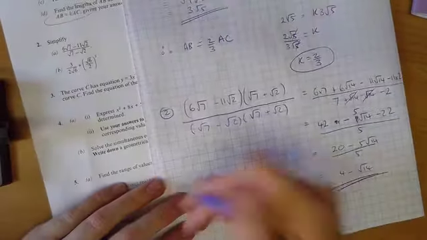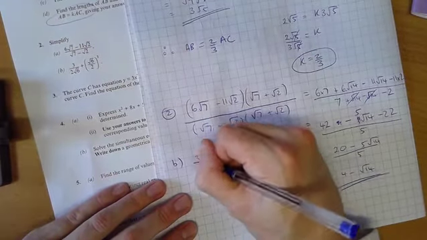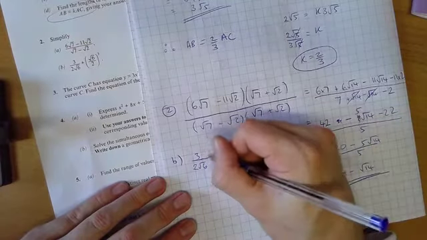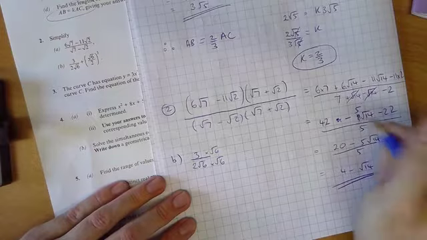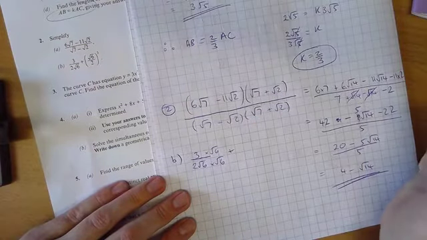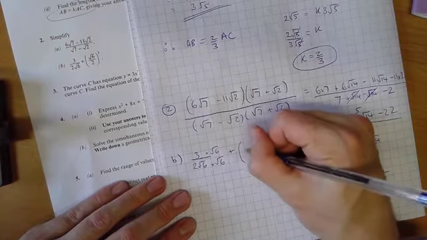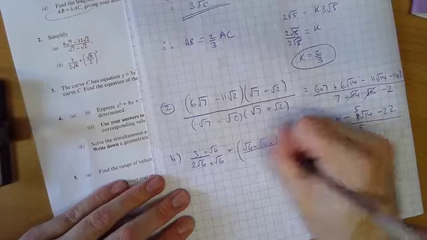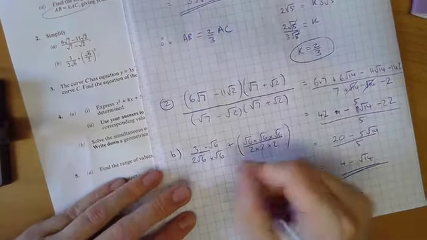Okay, and then for part B, you can probably just about see it by here, we've got 3 over 2 root 6. Now, to get rid of the denominator, we're just going to times top and bottom by root 6. So that's still the same fraction. And then it's going to be plus, and I'm not going to write that as root 6 over 2 cubed. I'm going to write it as brackets root 6 times root 6 times root 6 over, and then it's going to be 2 times 2 times 2, and then it's not cubed anymore.